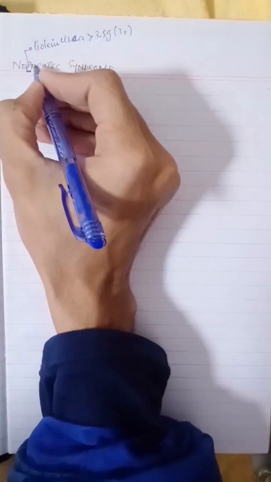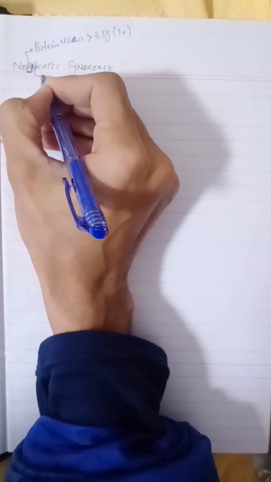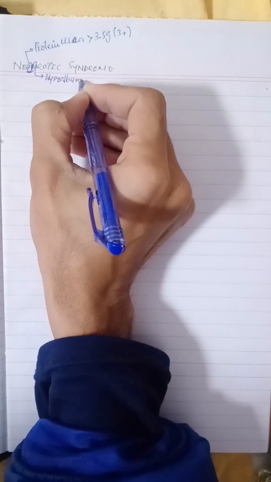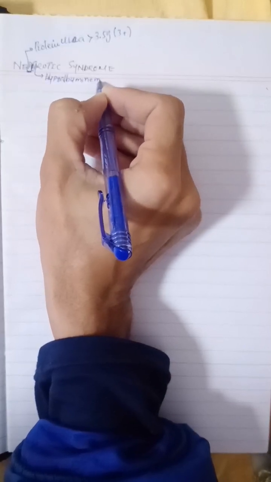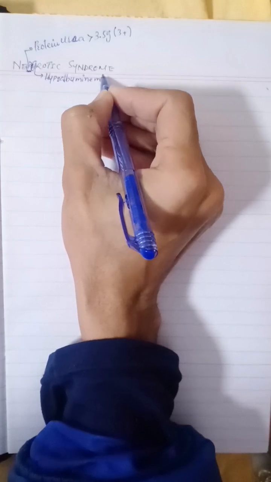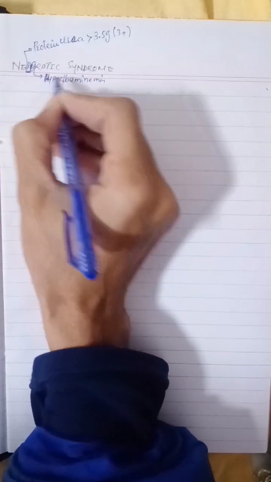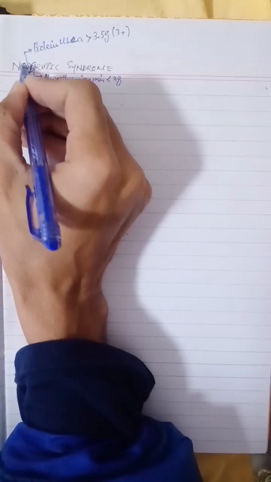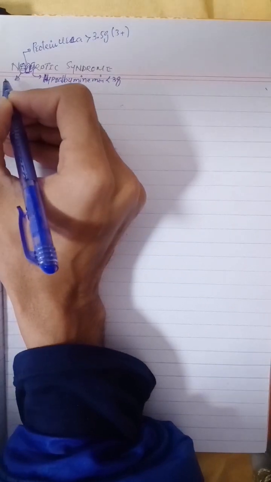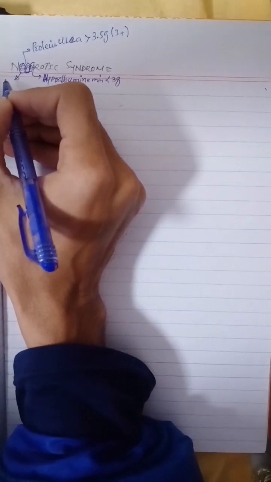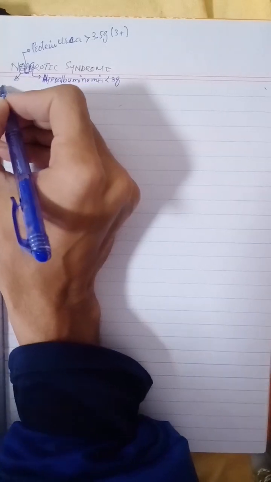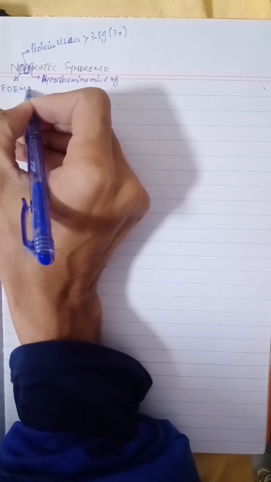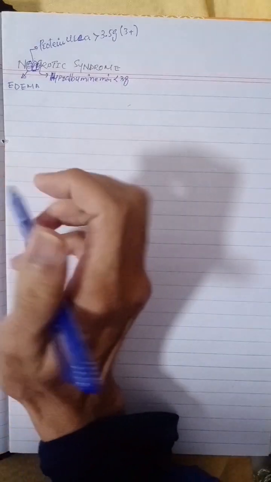And after that, there is an H for hypoalbuminemia. Hypoalbuminemia means decreased albumin count in the blood that is less than 3 gram. And after that, E for edema.